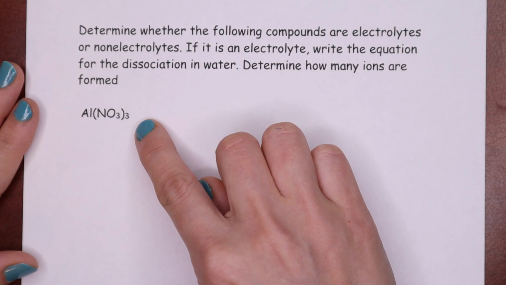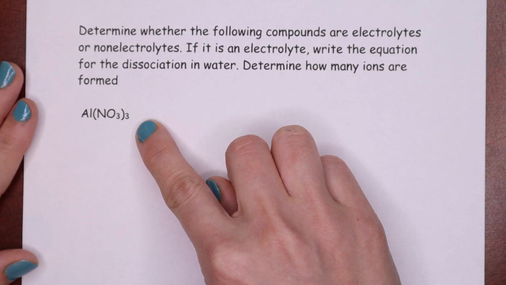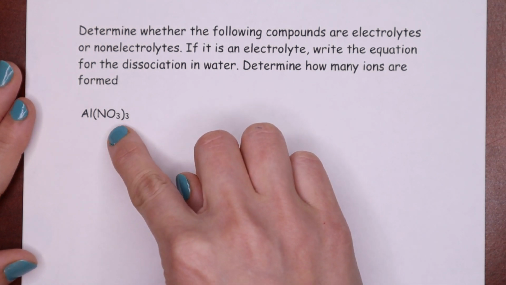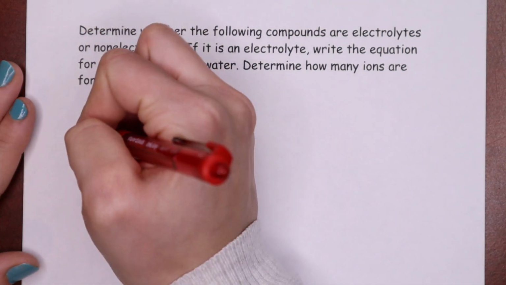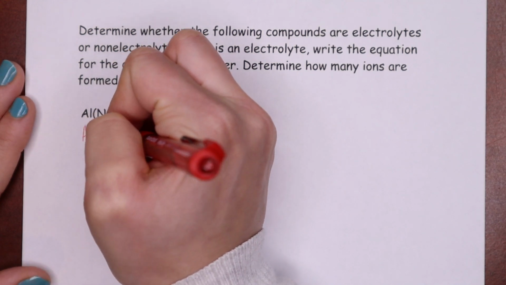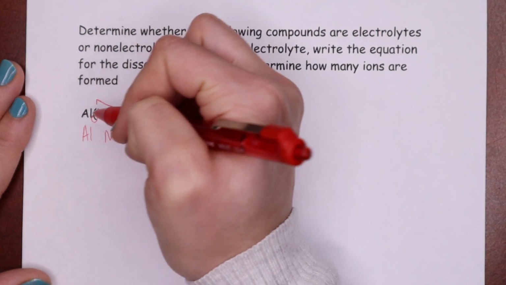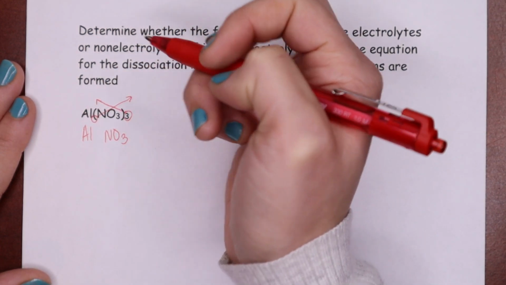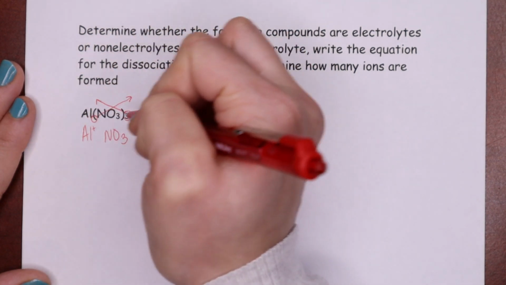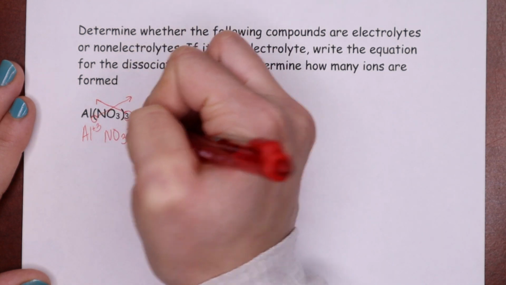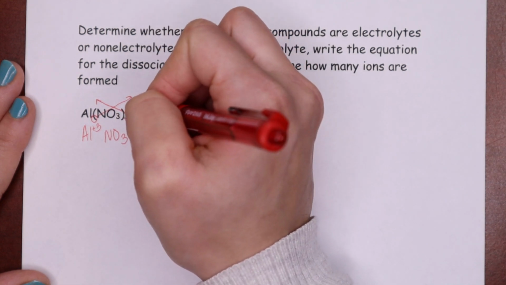Then we have over here aluminum nitrate. The very first thing to do is figure out whether or not it's an electrolyte. We know that aluminum and nitrate are charged, so yes, it's going to be an electrolyte. Let me write them separately to figure out what the charges are. I'm going to take this number and go up and across. And this number, there's none, so that means it's a 1, and go up and across. That's going to be the charges. So we have +3 and -1.